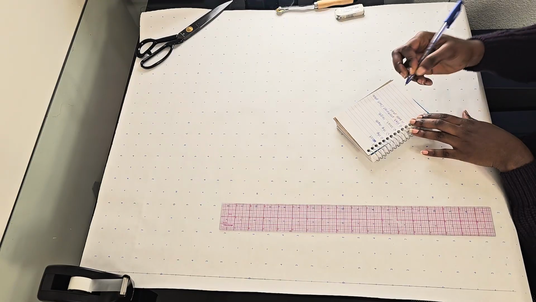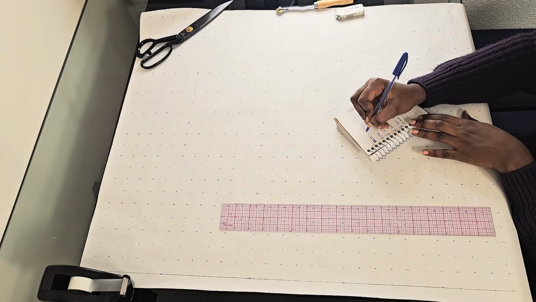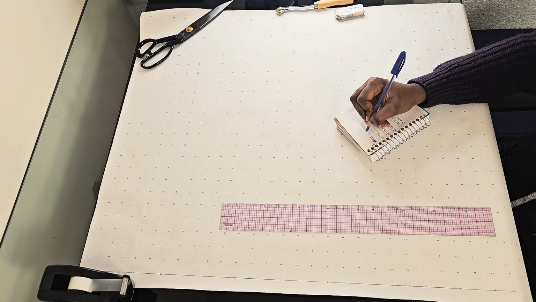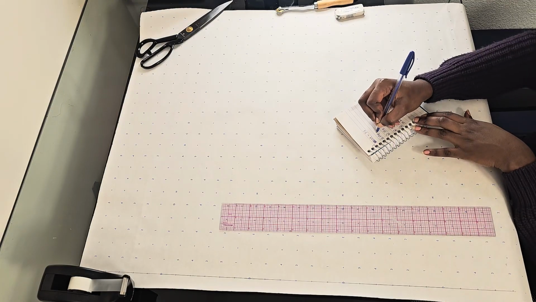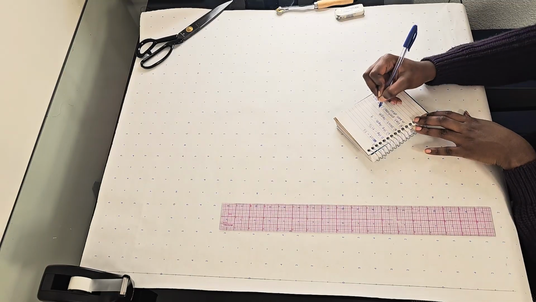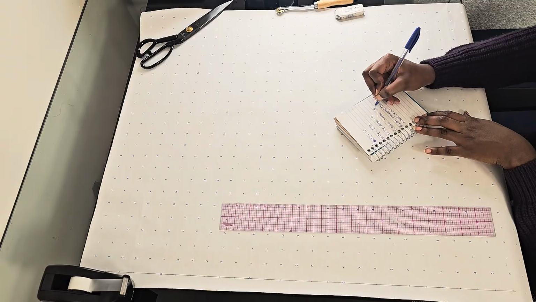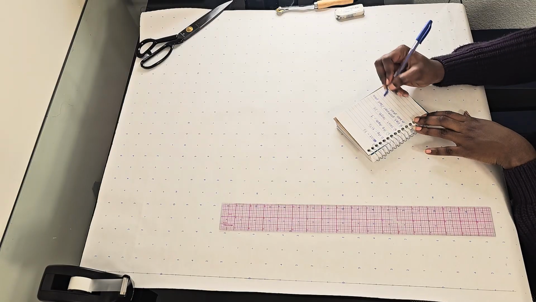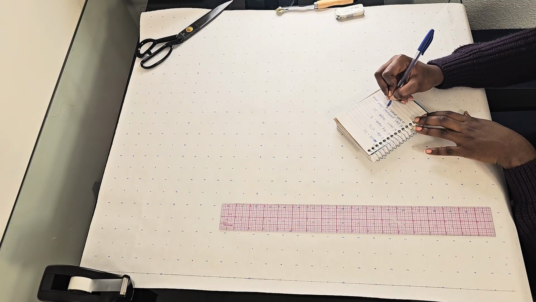So for me, like I said, we're going to be using my own measurements. My waist measurement is 32. My hip is 41 and a half. My hip depth is 9 inches. My skirt length is 25 inches. And my bust point to bust point is 9 inches.